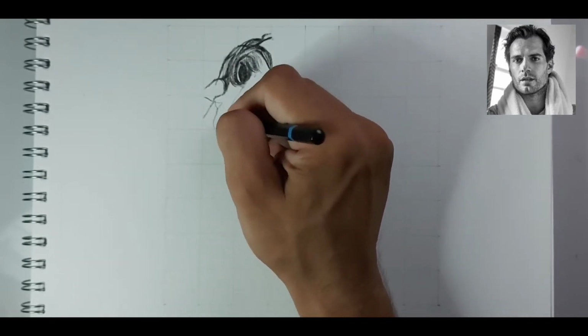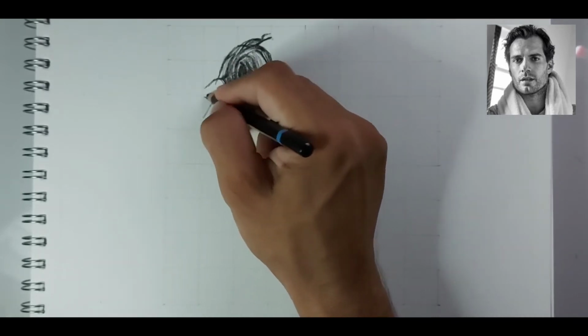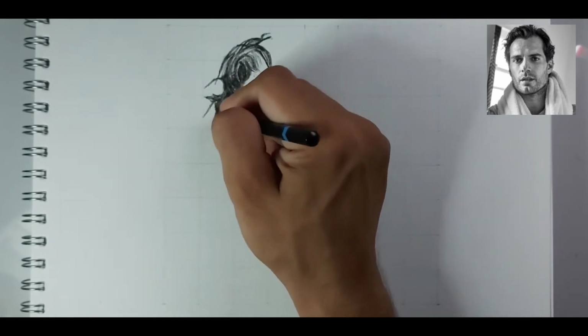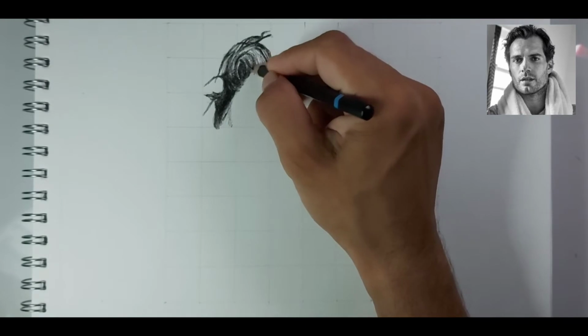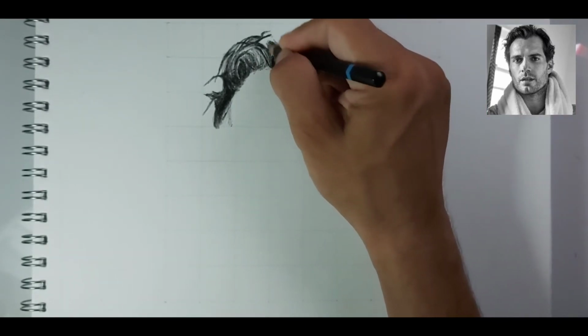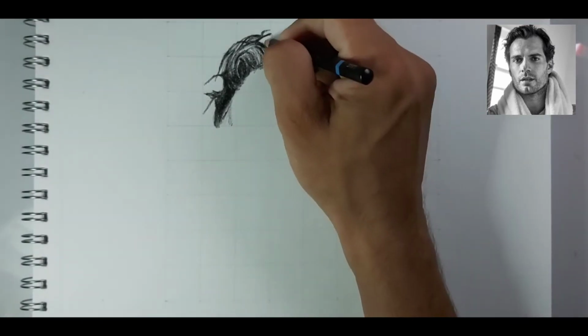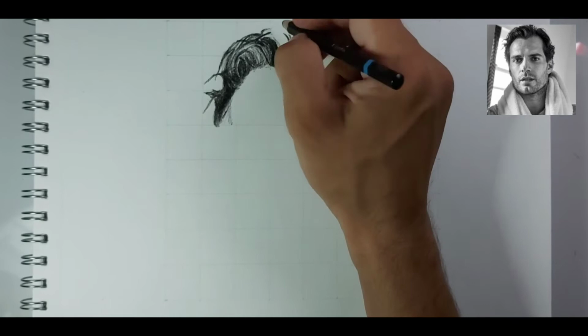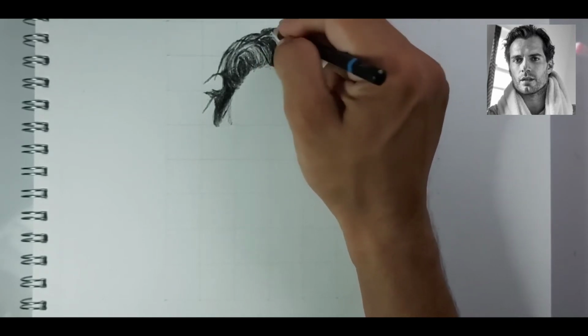So as always, I'm going to start this video with his hair. His hair is a little bit darker on the left side and a little bit lighter on the right side. The light source is coming from the left side, so of course, as you have seen in my videos, the darker portion or shaded portion will be on the right side of his face.